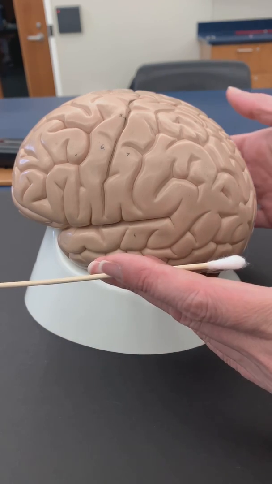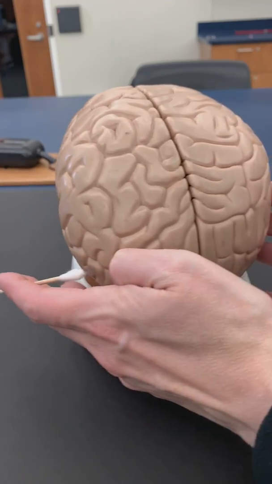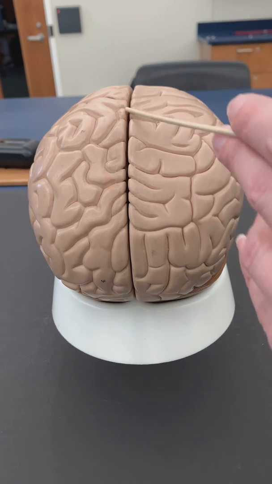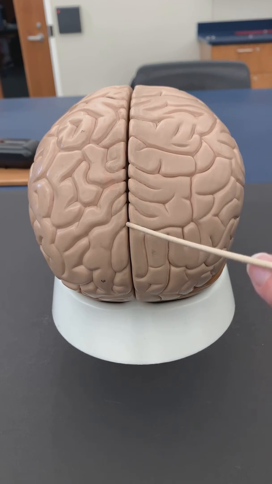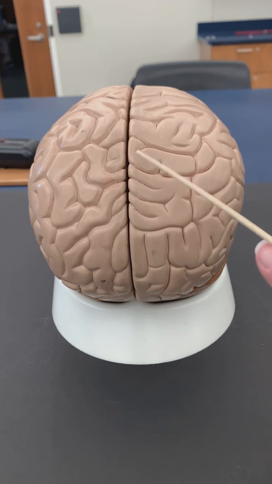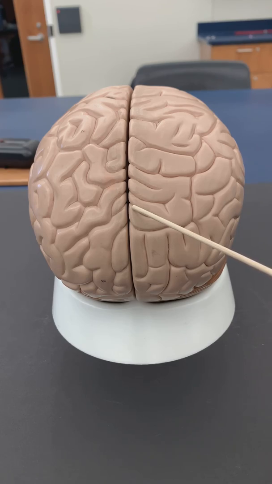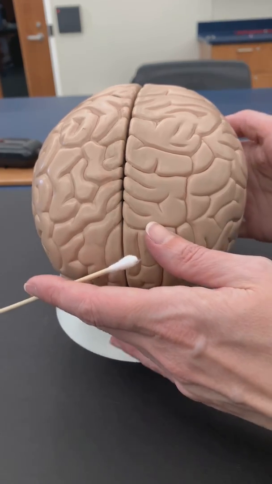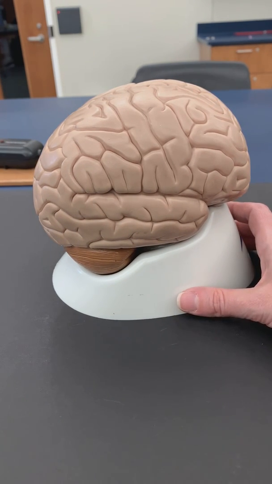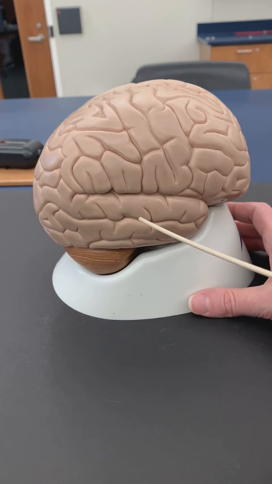There is another deep division of the brain that you can see if I turn this here, and it separates the left and right cerebral hemispheres. That deep division is called the longitudinal fissure. Longitudinal cerebral fissure, or just longitudinal fissure. I'm just going to turn this so you can see that the right side of the brain looks the same as the left side. So this is the right temporal lobe of the brain.